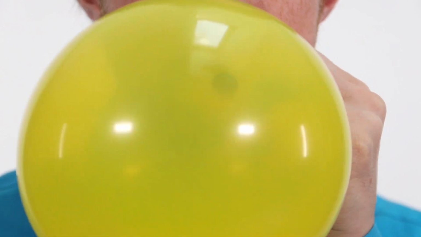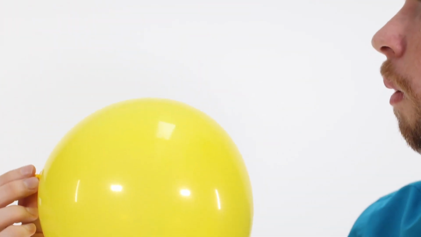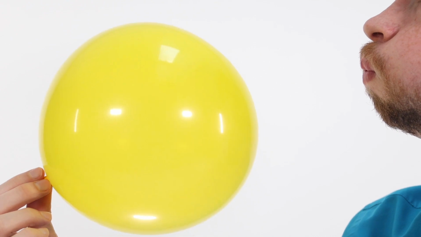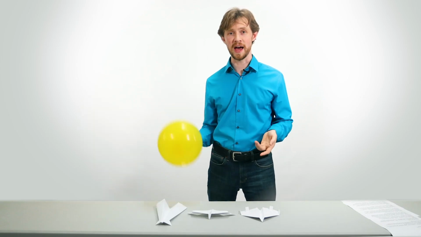Blow up a balloon and tie the end. Hold it still and blow across the top. You'll notice the balloon rises. Now, why did that happen?